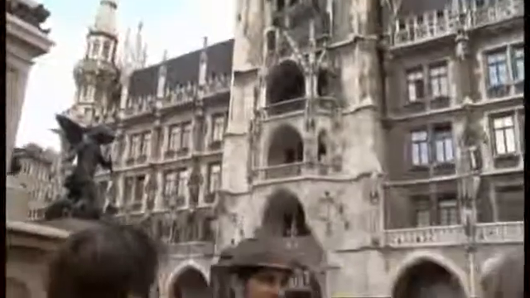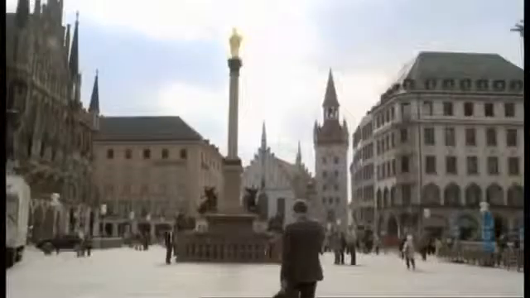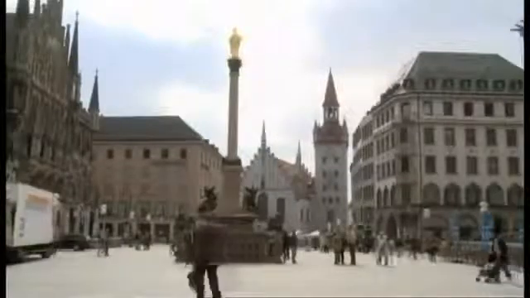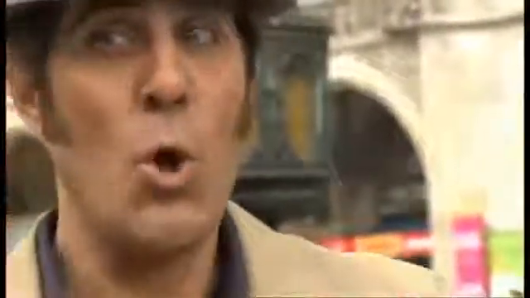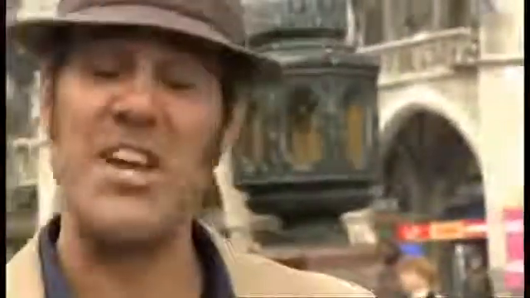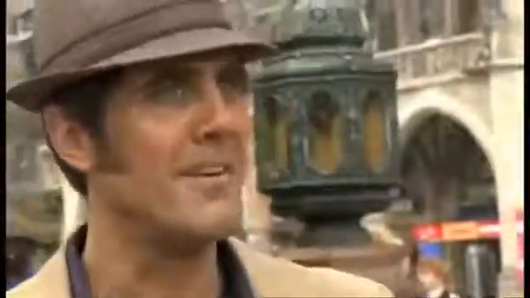This is Marienplatz, Mary Square, Our Lady's Square. Since Munich was founded in 1158, this has been the city center. It was the market square until 1807, when King Maximilian I decided to relocate it around the corner to the Viktualienmarkt. Marienplatz is named after the Mariensäule, isn't it?